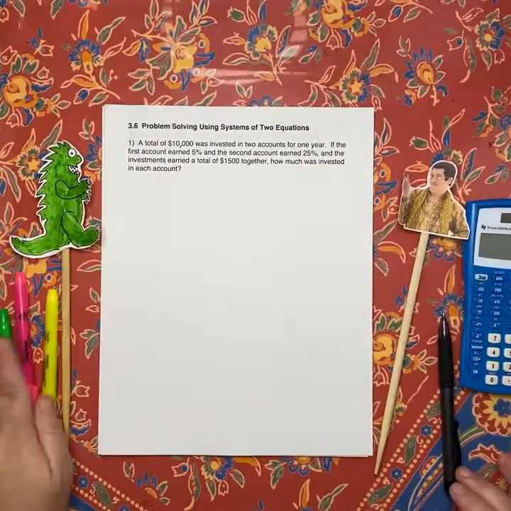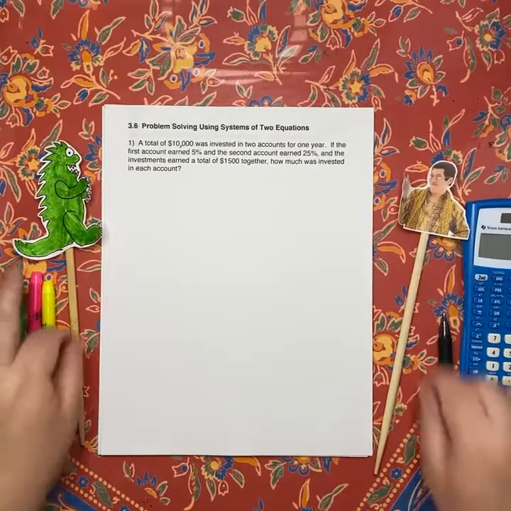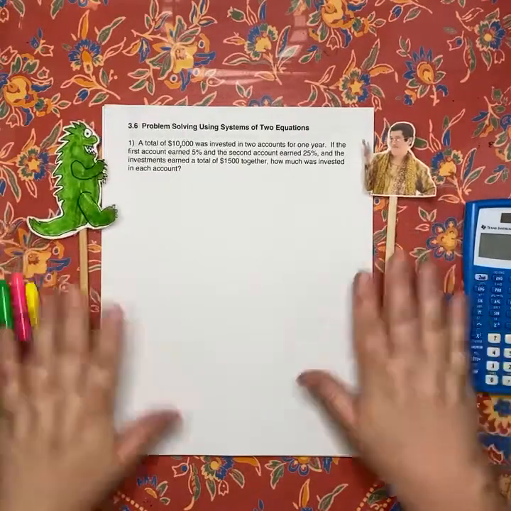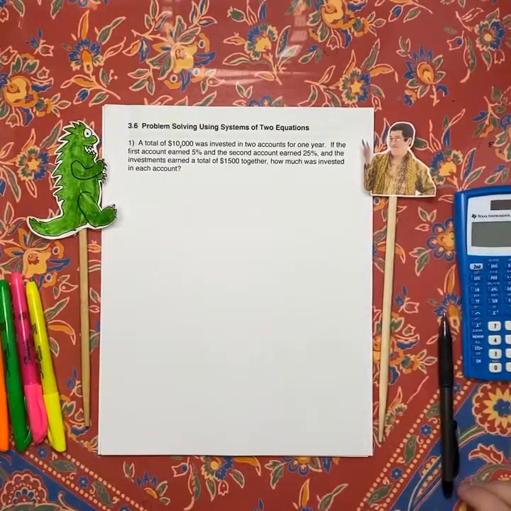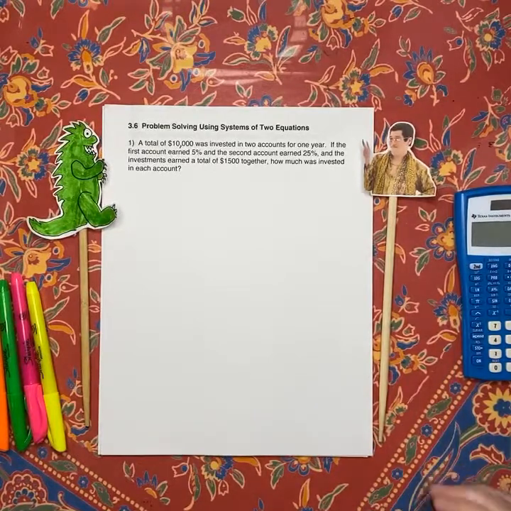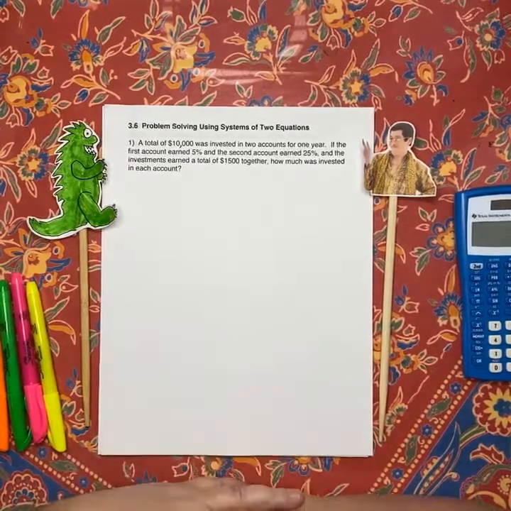Have lots of colors available in case you need to color code. Have your friends close by in case you need some support. Have a calculator because sometimes the real world problems don't work out very nicely. And then pen or pencil and a lot of patience.